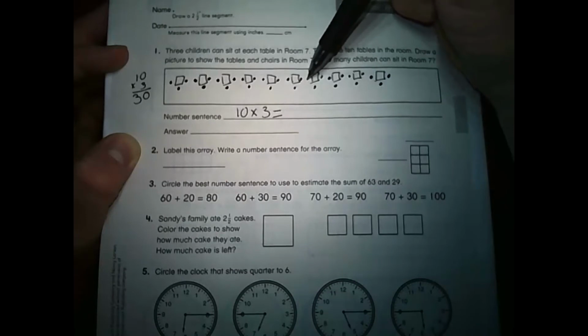That is 30. Now, just to make sure I've done it the right way, we're going to count all the dots together. Okay, get ready with me, and go. 1, 2, 3, 4, 5, 6, 7, 8, 9, 10, 11, 12, 13, 14, 15, 16, 17, 18, 19, 20, 21, 22, 23, 24, 25, 26, 27, 28, 29, 30. So yes, we did it correctly.